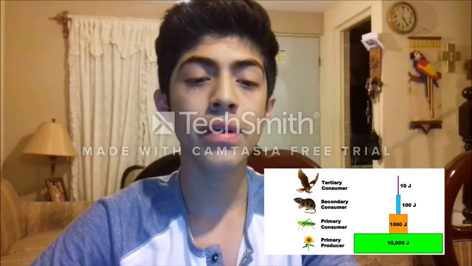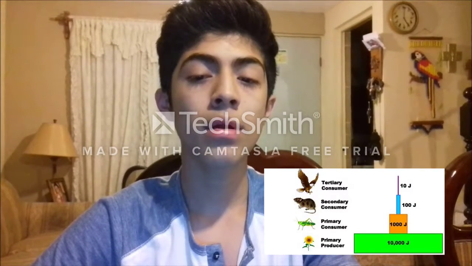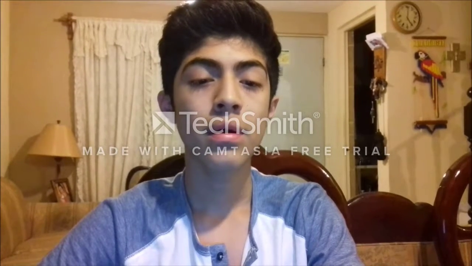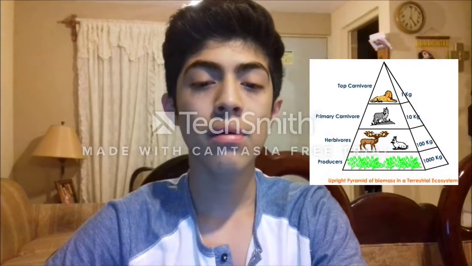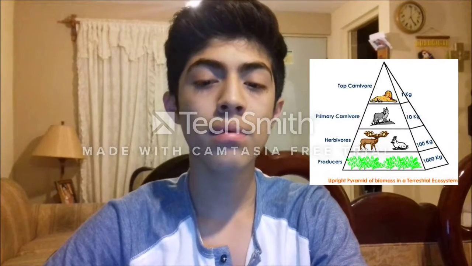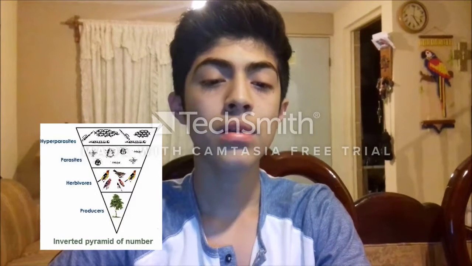A pyramid of energy shows the relative amount of energy available at each trophic level of a food chain or food web. A pyramid of biomass illustrates the relative amount of living organic matter available at each trophic level in an ecosystem. A pyramid of numbers shows the relative number of individual organisms at each trophic level in an ecosystem.